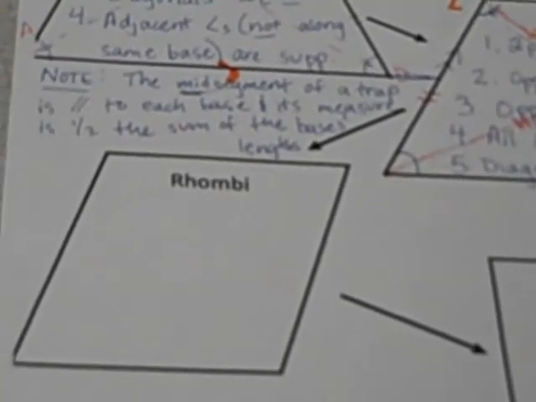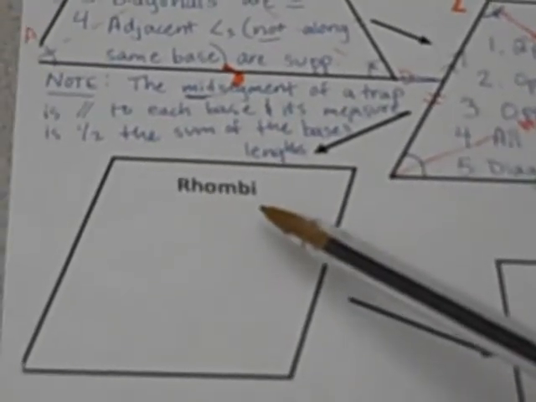And our diagonals bisect each other. So the distance to where they meet is equal going in both directions. Distance to the middle, equal. Today we are going to move on to talk about a more specific parallelogram, the rhombus.